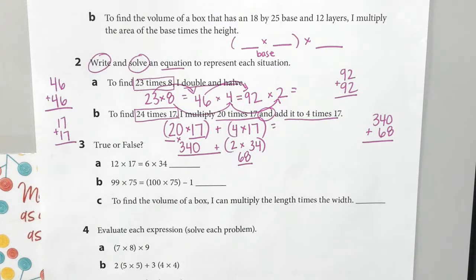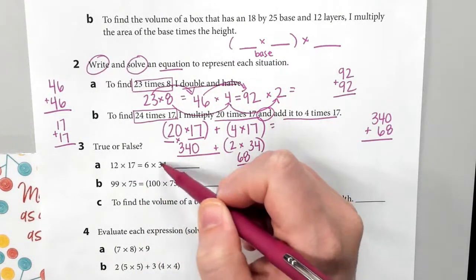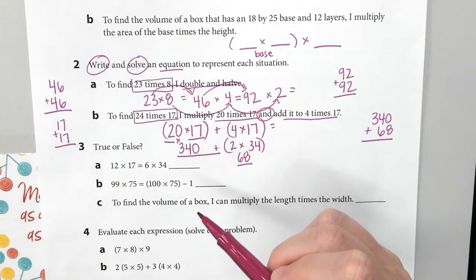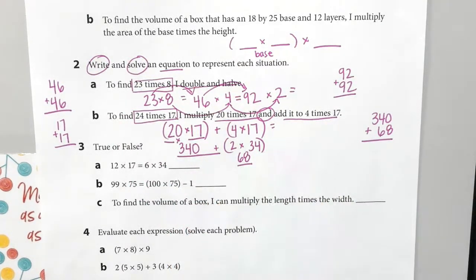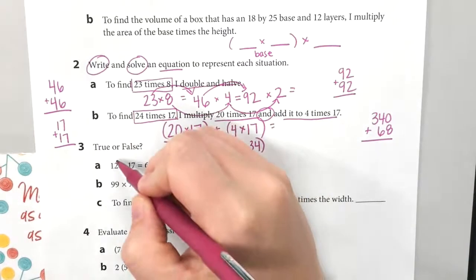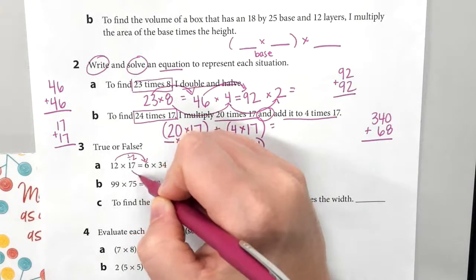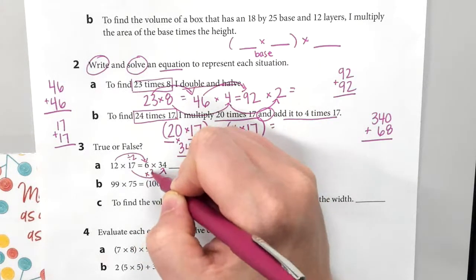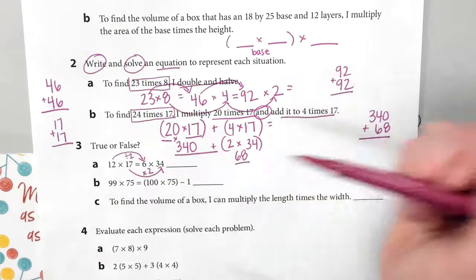All right, number 3 is asking for true or false, so you don't even have to solve. These are the original problems. These are the students' thinking strategies. Did they think of them correctly? It's true or false. So we have 12 times 17. It looks like this student halved this number and doubled this number. Did they do that correctly? True or false? Go ahead and mark your answer.